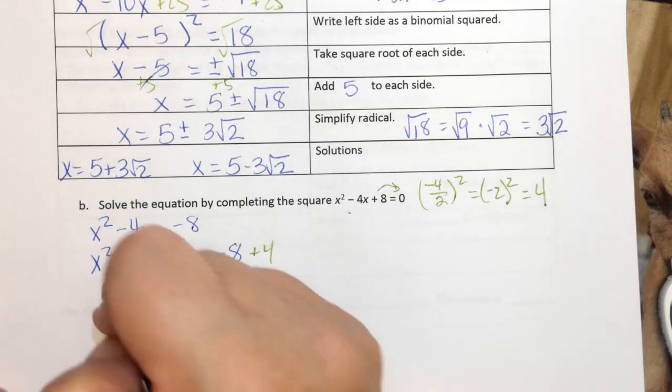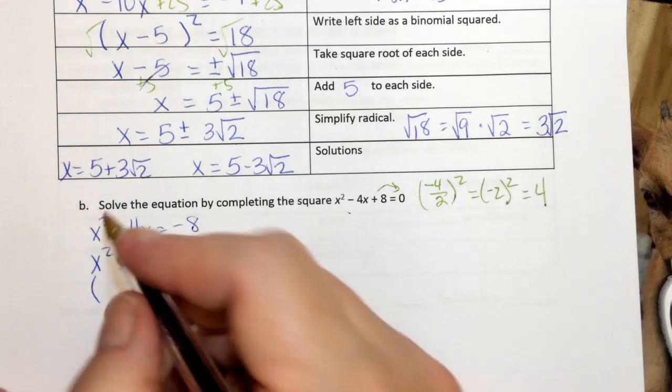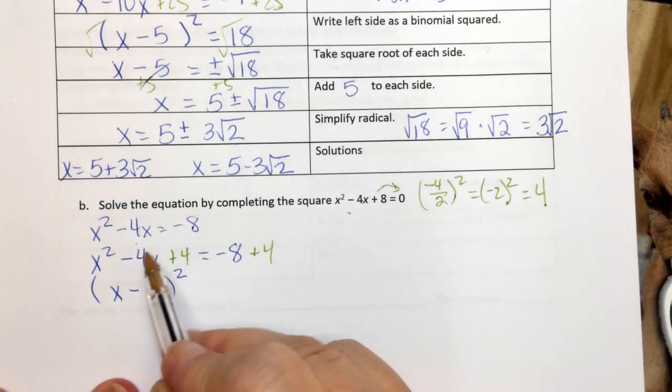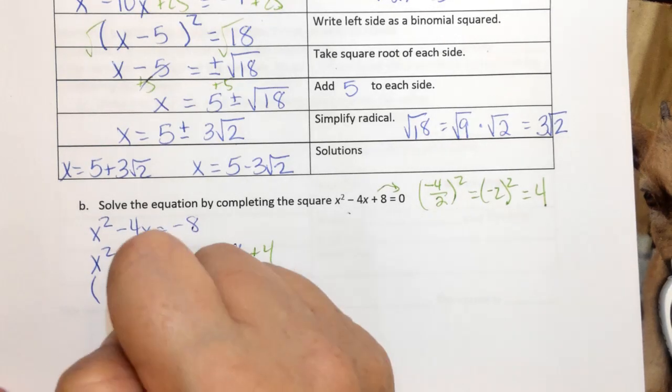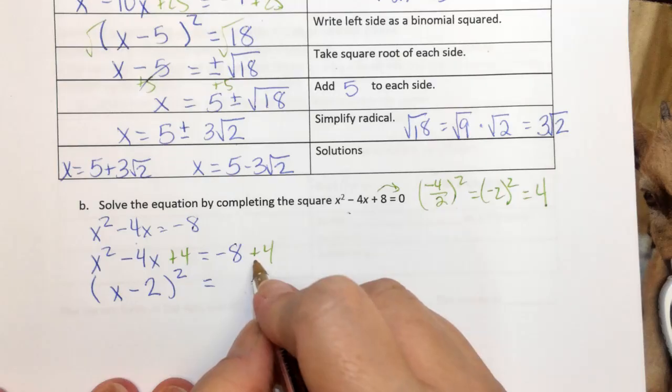Now we're able to take this side. We have a perfect square trinomial, so we're able to set it up. We have x minus, well, what number times itself equals 4 and added to itself gives negative 4? 2. And then what is negative 8 plus 4?